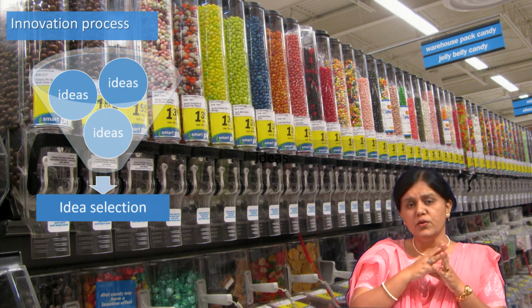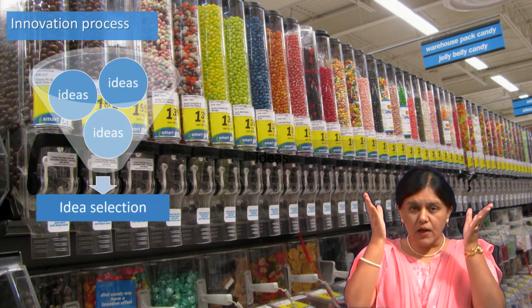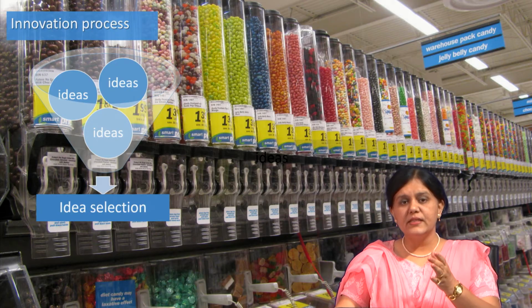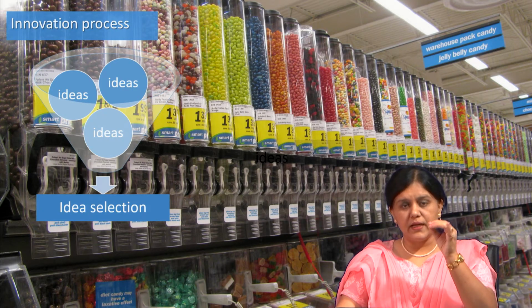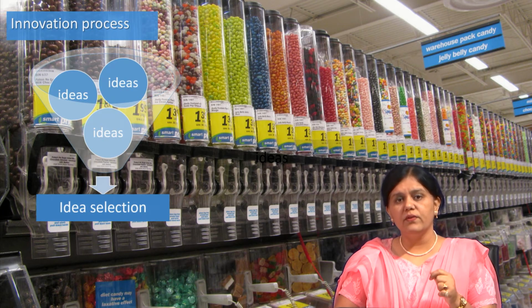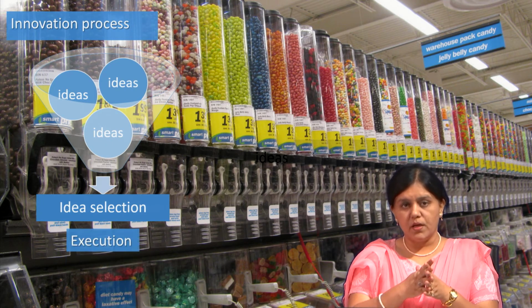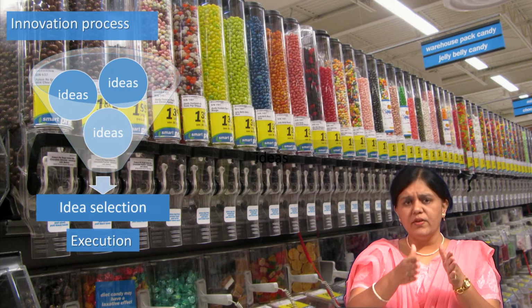There are a huge number of ideas, but the organization has to filter them down and then select a particular idea. Once they select the idea, they decide the path for execution of that innovation, and then follow the processes.